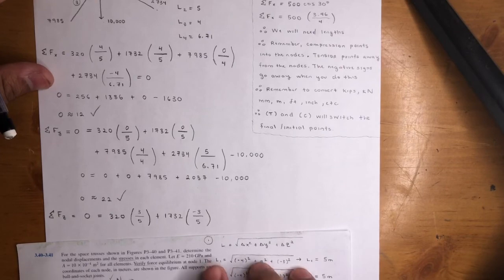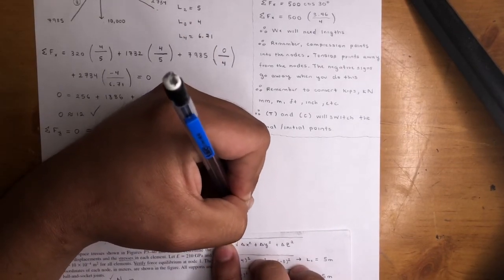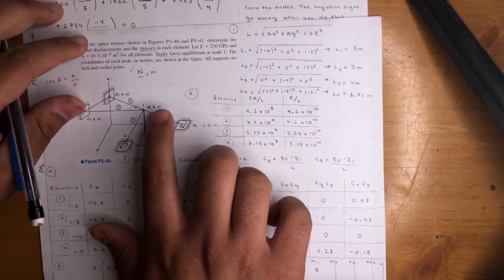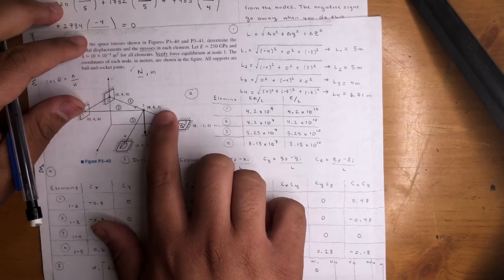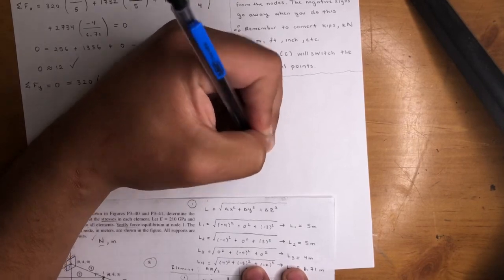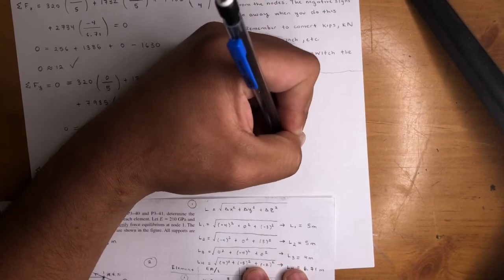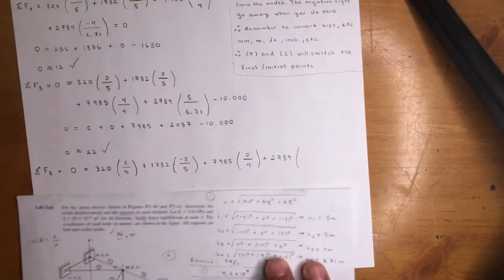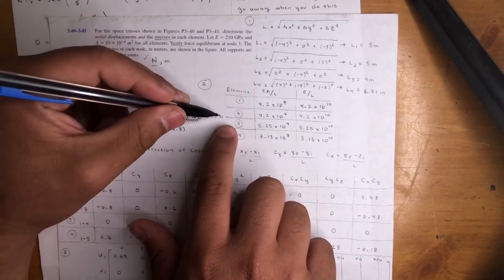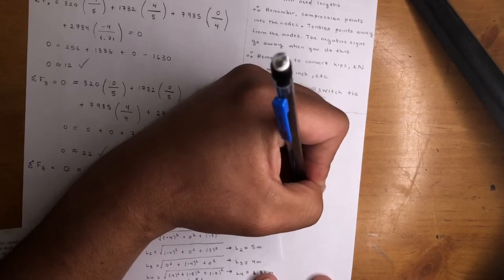Let's go ahead, what's the next one? So it's plus 7985, and it's pointing into node 1, so we start at node 1. 3 minus 3, that's 0, over 4. And then finally, plus 2734 times, what is it? 3, it's pointing into node 1. 3 minus 1, so that's a positive 2 over 6.71.